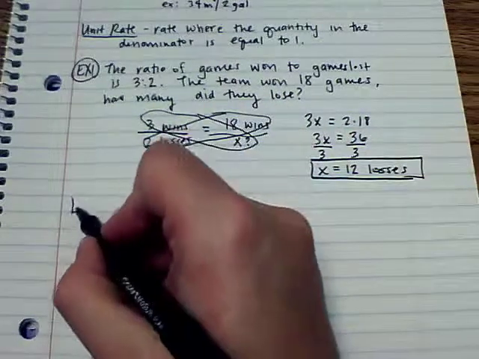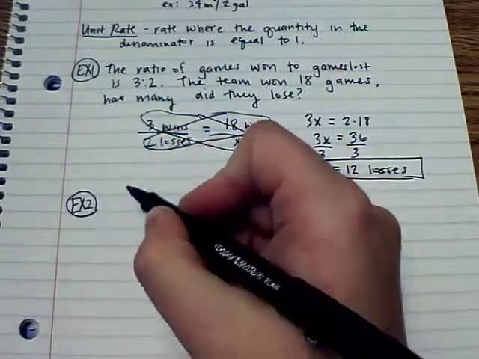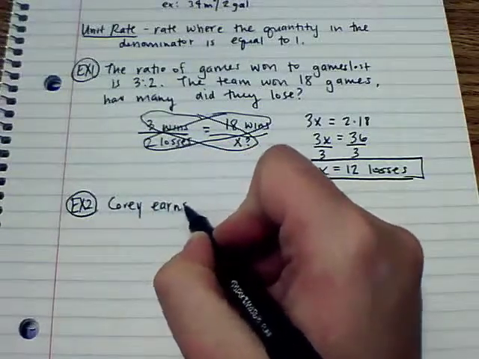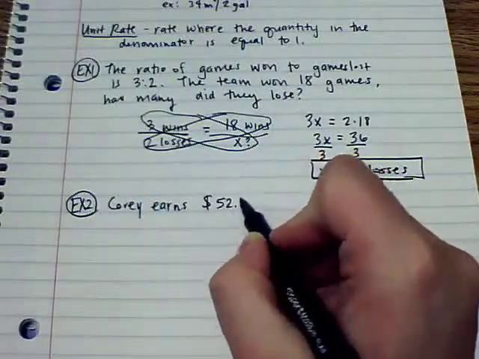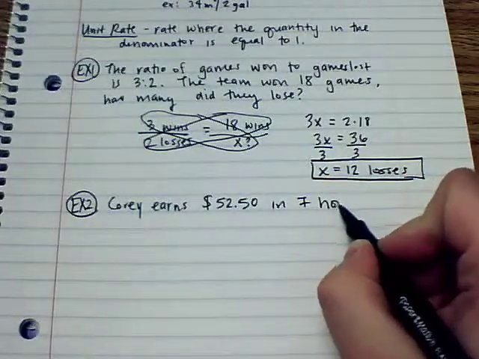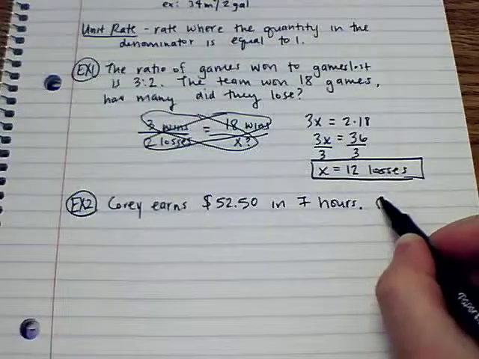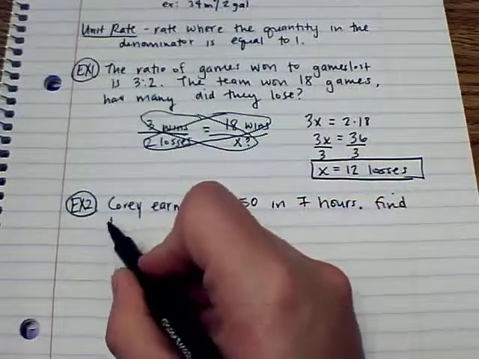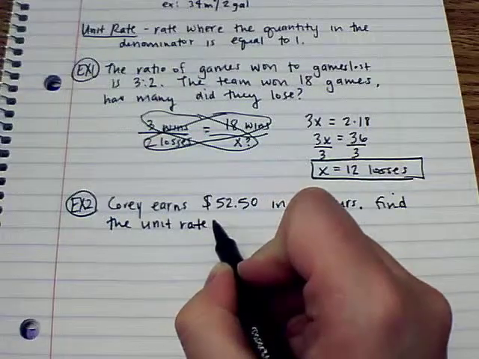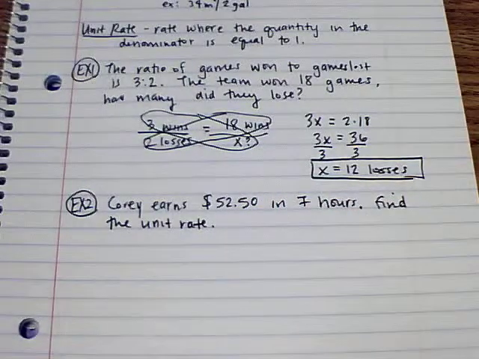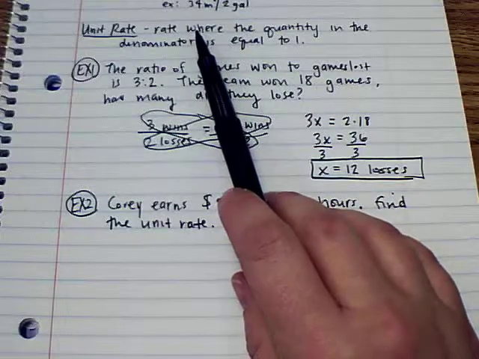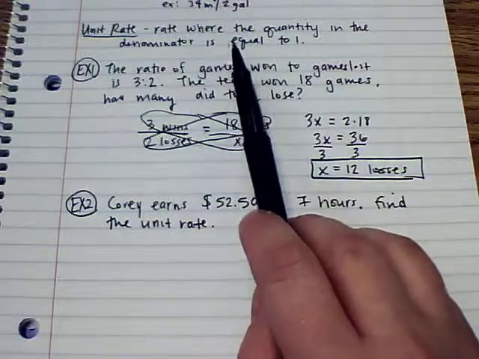All right, example 2. Corey earns $52.50 in 7 hours. I want to find the unit rate for him. So if you look back up at our unit rate definition, it's the rate where the quantity in the denominator is equal to 1.